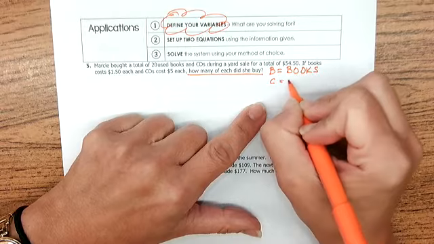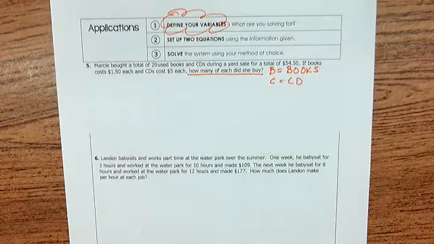and C for CDs. You probably don't even know what a CD is. Way back when, people had disc players, we had Discman, they were called. Walkman, a Discman. I'm aging myself.